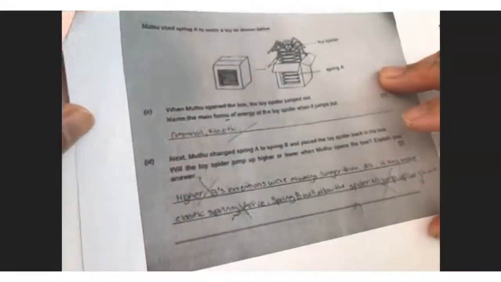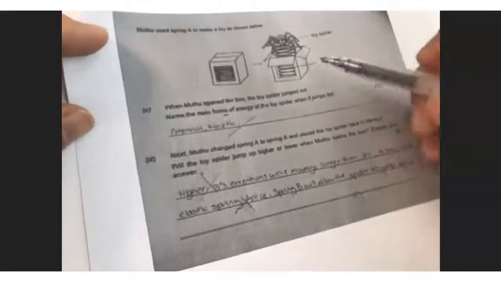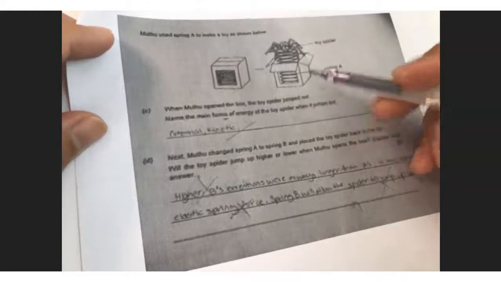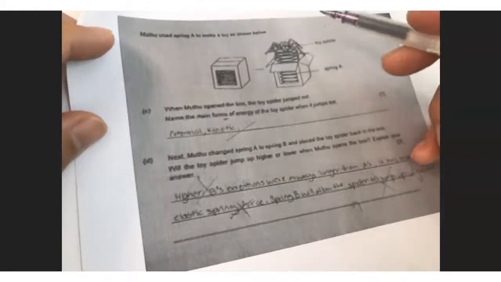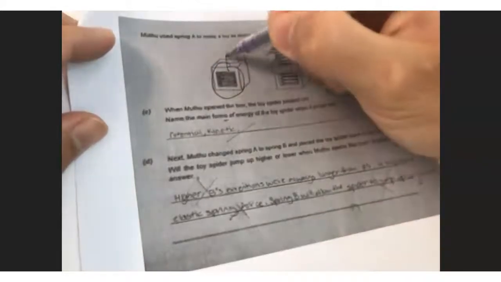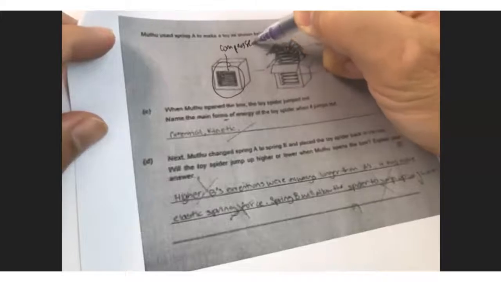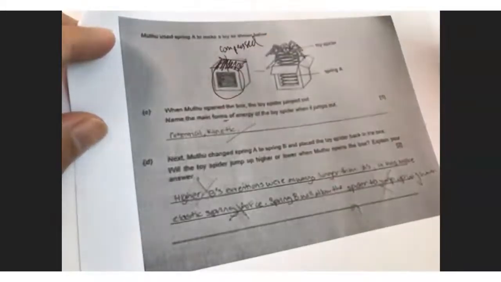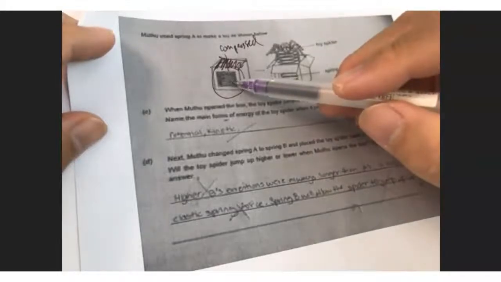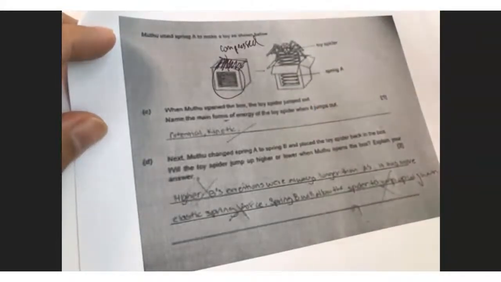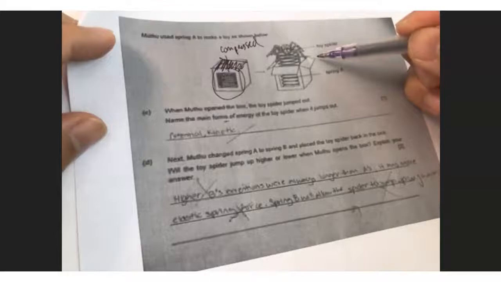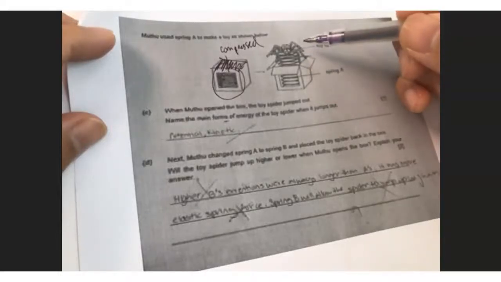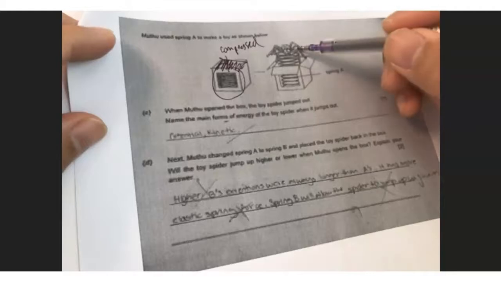Mutu used spring A to make a toy. Looks like this Jack in the Box toy, okay? When Mutu opened the box, the toy spider jumped out. So this spring must have been compressed at first. The lid on top stops the spring from fully extending to its original length. It compresses it. So when the lid is open, the spring is able to return to its original length, and it pushes the spider upwards.